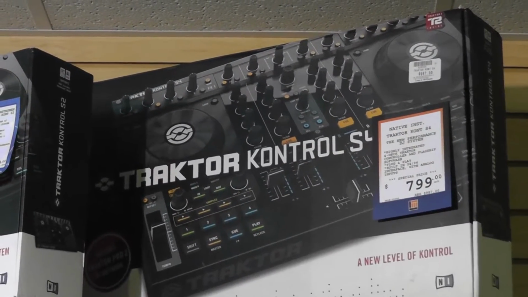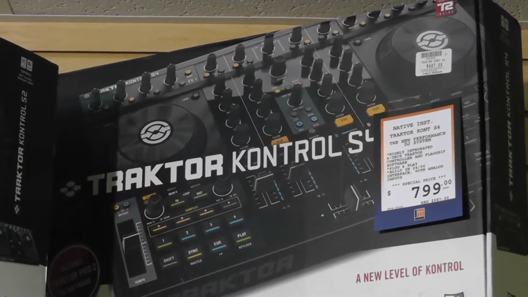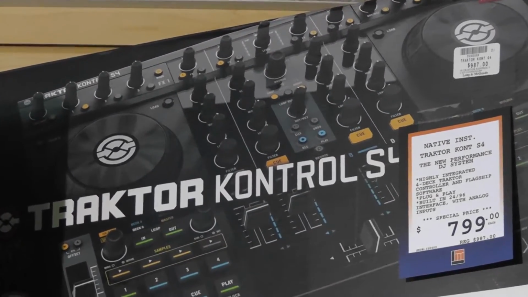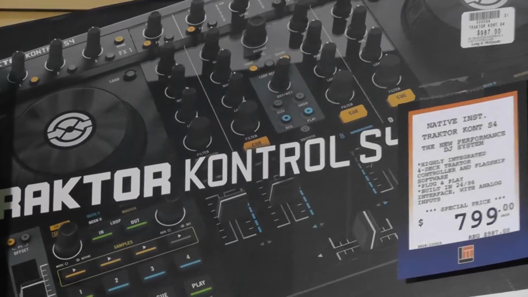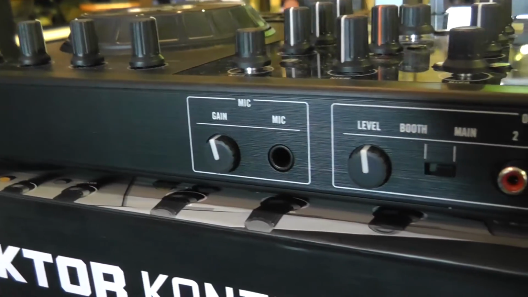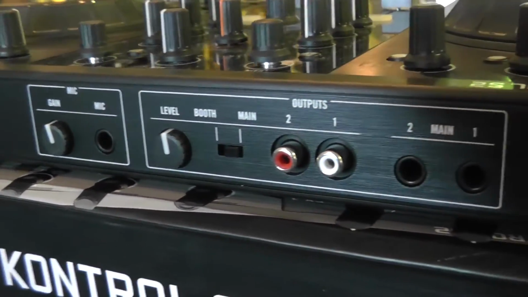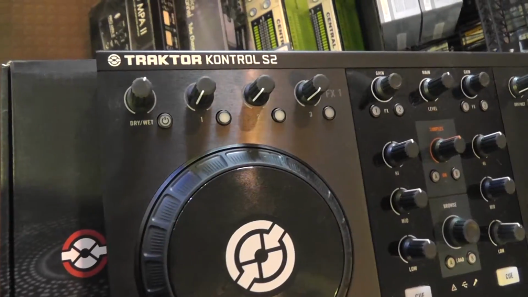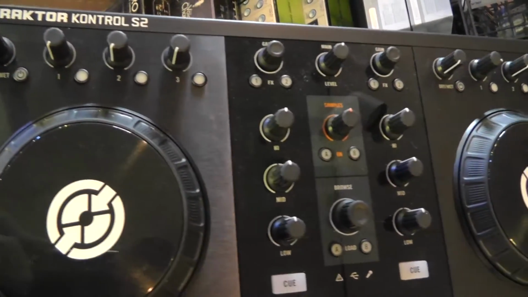We're going to look at the S2, although right now we're zooming in on the box for the S4. The S4 has 4 channels. You can see that on the graphic on the box. The S2 that we're going to look at only has 2 channels. Made by Native Instruments. It's got an integrated sound card, as you can probably guess from all these controls on the side of it.